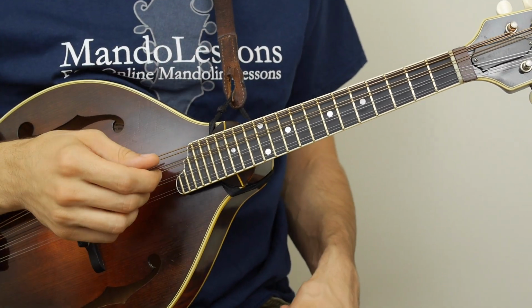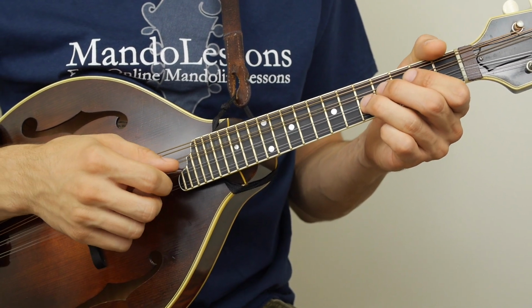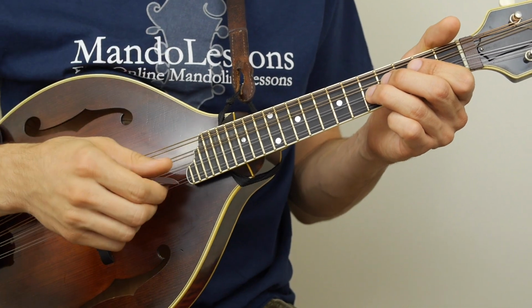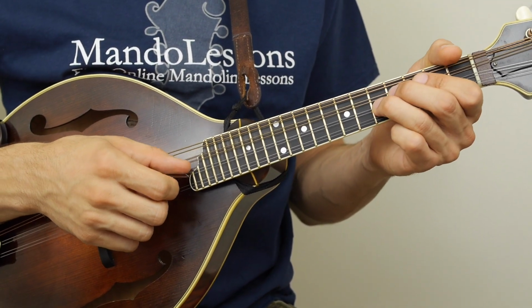Let's start by getting that triplet with every note fully, so you're getting a tone out of each of the three notes. So just breaking that down and repeating it.